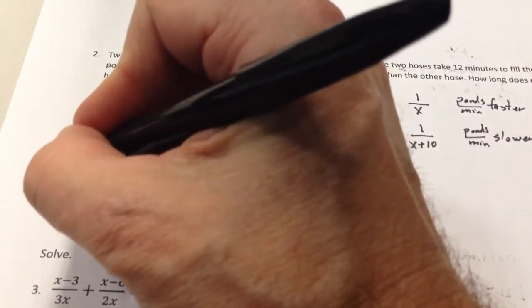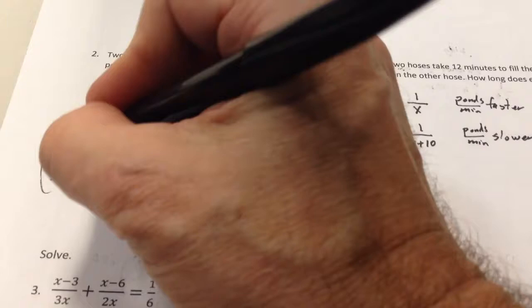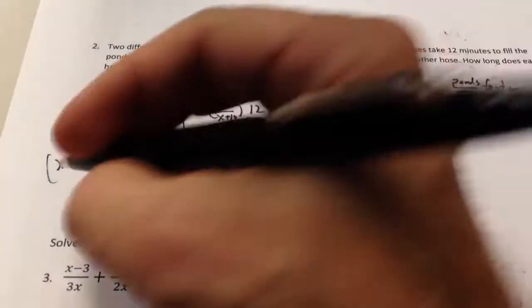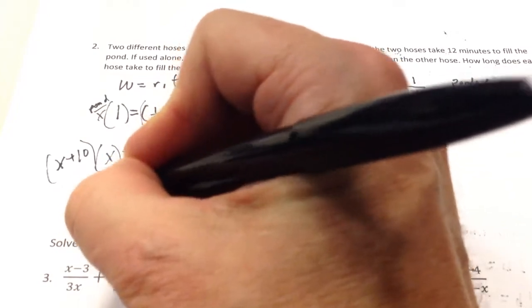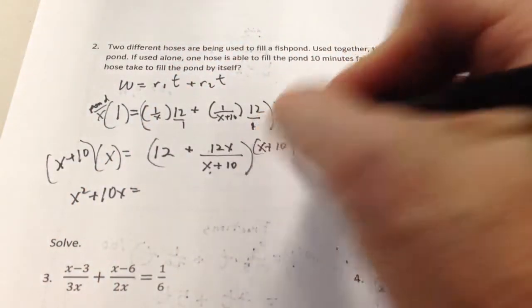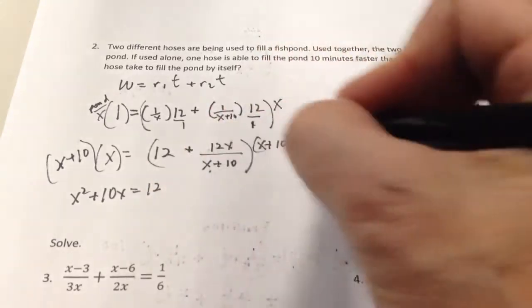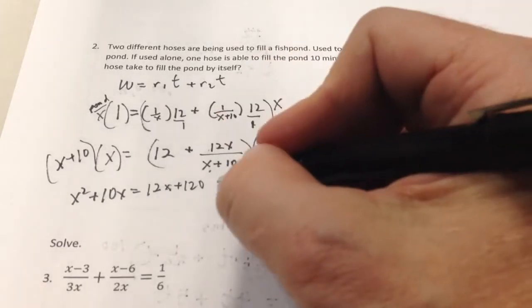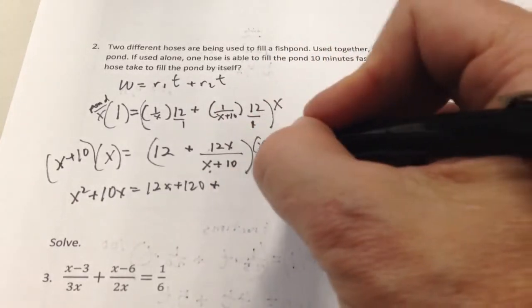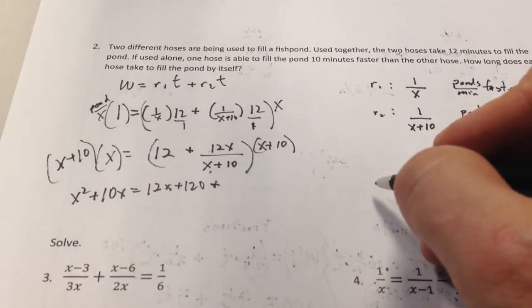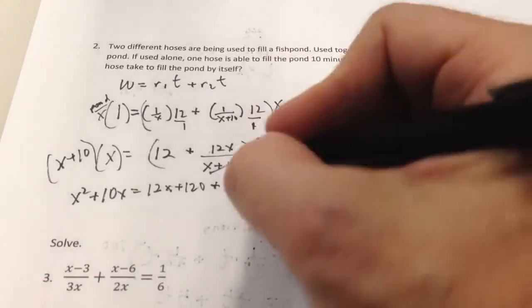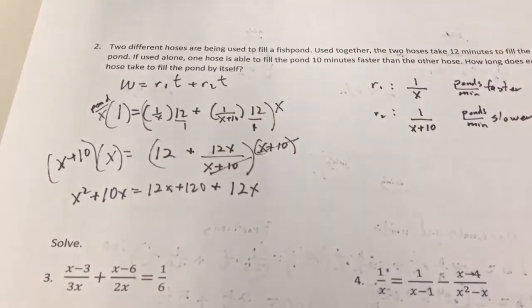All right, now that I've done this, what's the one kind of problem with finishing this answer? What's going to be a little bit hard about figuring out this answer? It's going to have a square in it. It's going to be quadratic. So I got x squared plus 10x. I'm going to distribute this. I'm going to do some work in my head. 12 times x is 12x. 12 times the 10 is 120. So I did the 12 times the x plus 10. And then, do I do 12x times x plus 10? No. Well, technically I do, but then I cancel. Yeah, right. Okay. 12x. Okay.